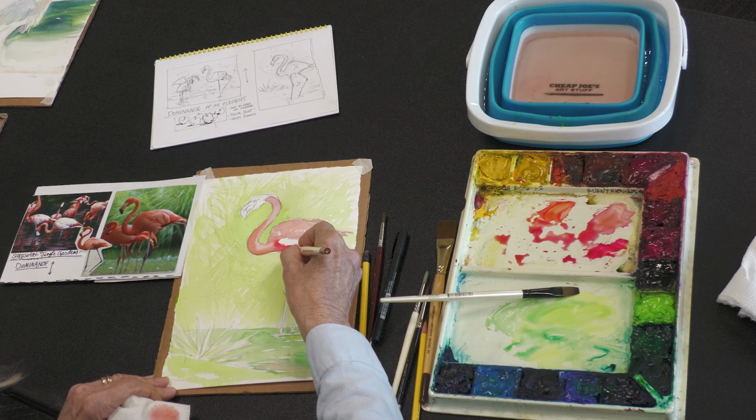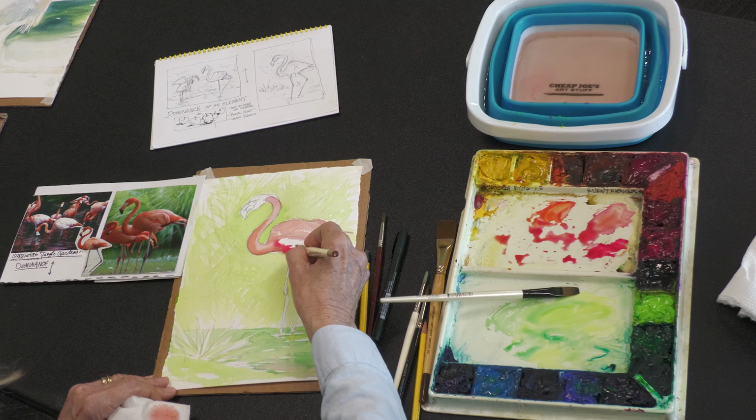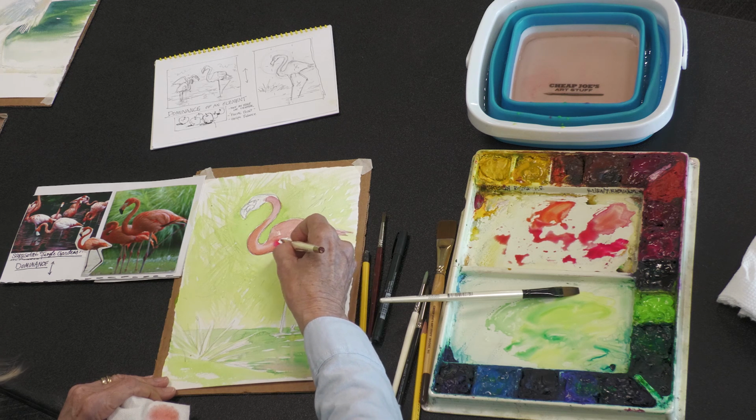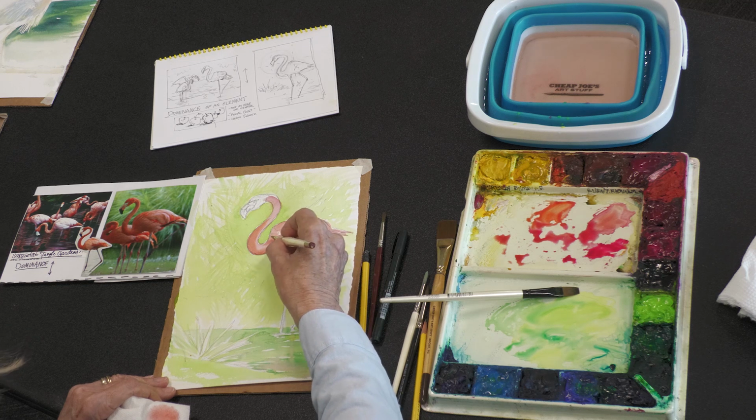And bring that down. Kathy, this is what colors are you using to make that pink? I'm using, thank you for that question. I'm using the Rose Madder with a cad orange.